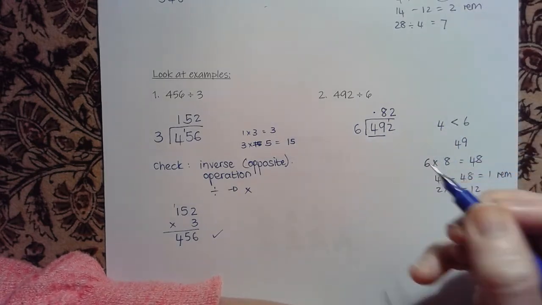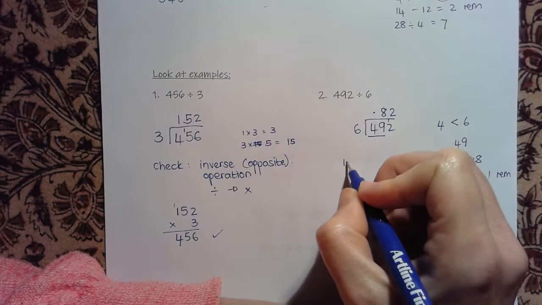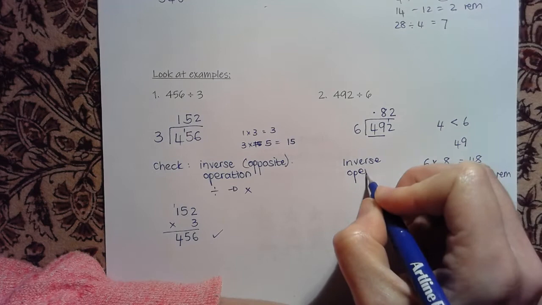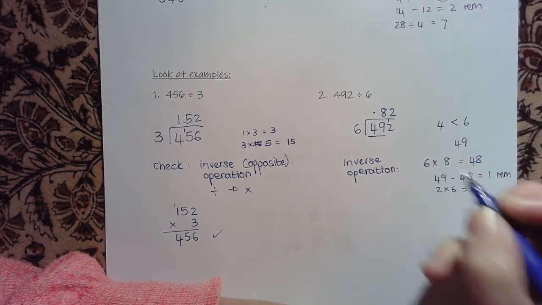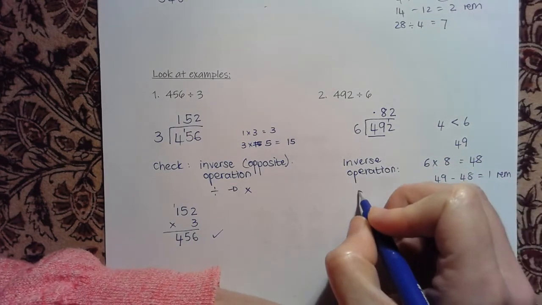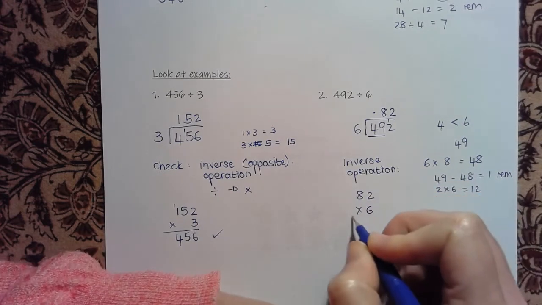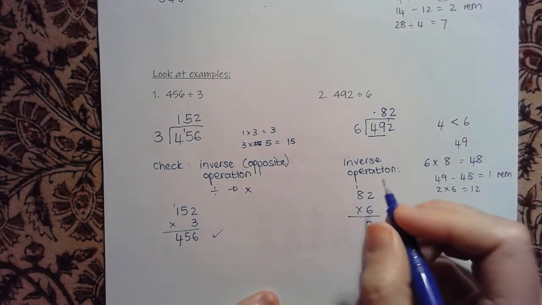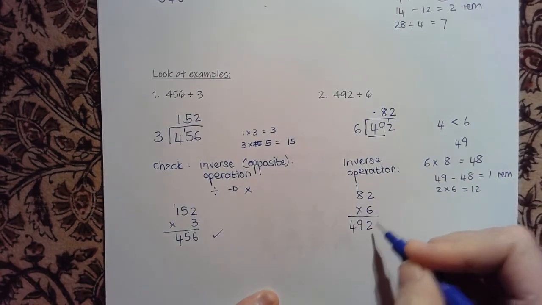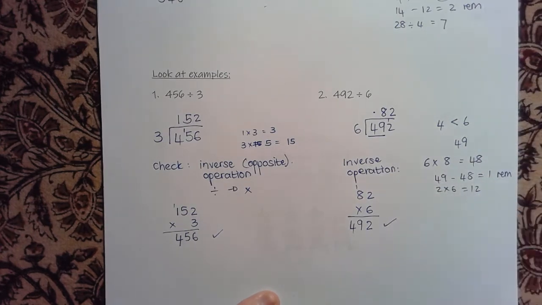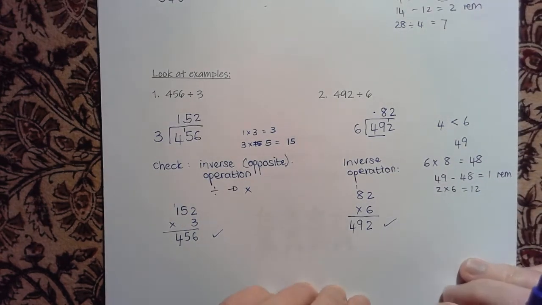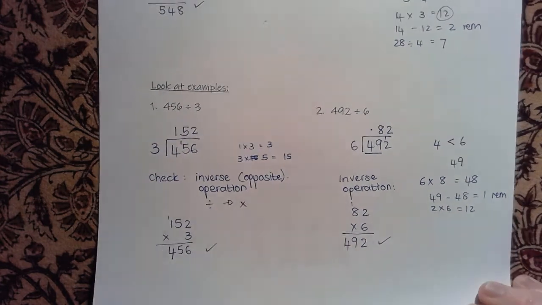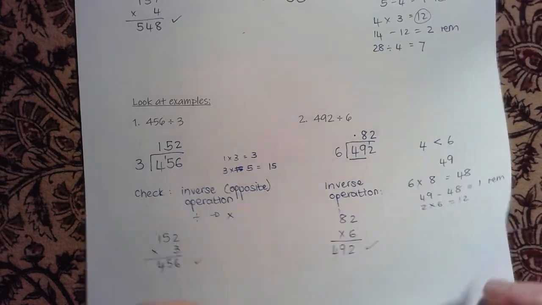So now you need to check whether you worked correctly. So you're going to do the inverse operation. The inverse of divide is times. So you're going to say 82 times 6. 2 times 6 is 12. 8 times 6 is 48 plus 1 is 49. And is that the same as that number there? Yes. So you worked correctly again. Okay, I'm sure that you will find this not that hard. Remember, what's key here is to know your tables and your division facts.